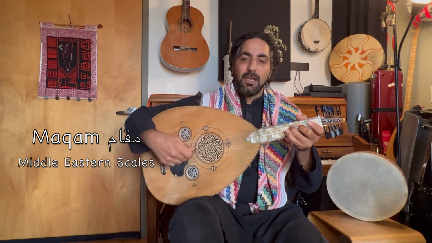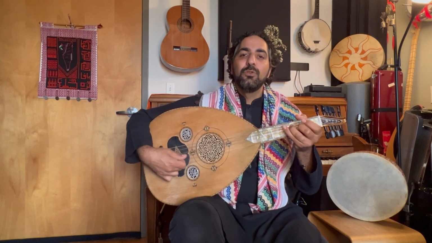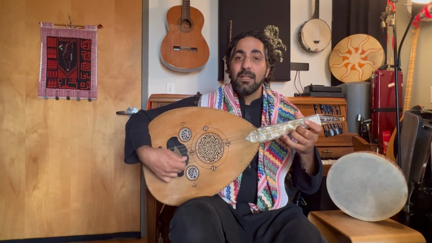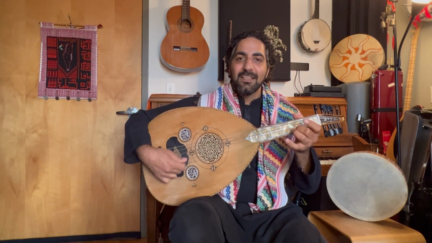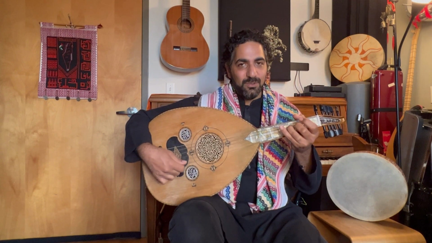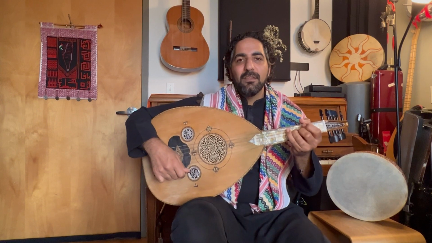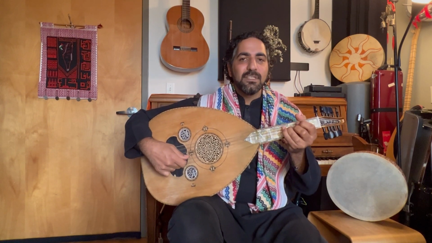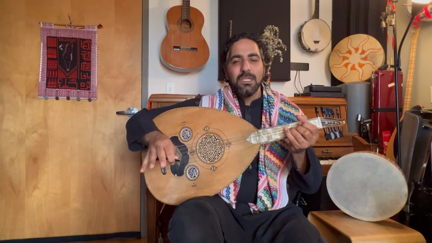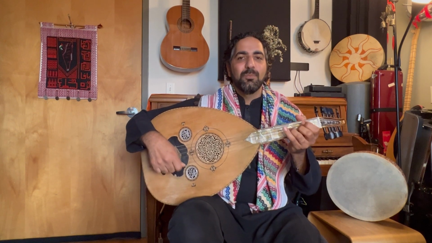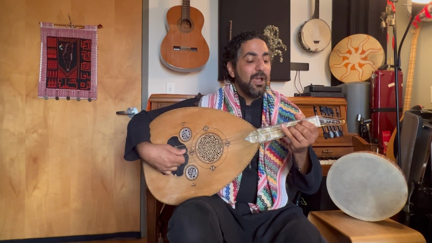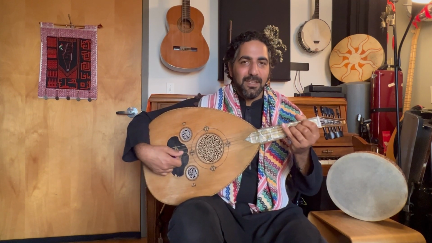Maqam are kind of like what you've heard before. Do, re, mi, fa, sol, la, ti, do, do, ti, la, sol, fa, mi, re, do. But we also have other scales that have notes in them that exist between the notes you might see on a piano, between the white and black keys. We call those quarter tones, and they sound like this.